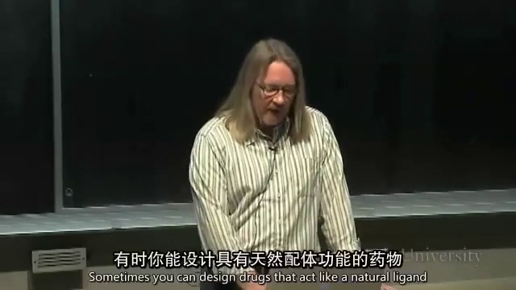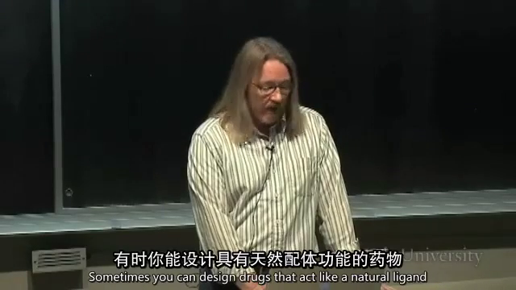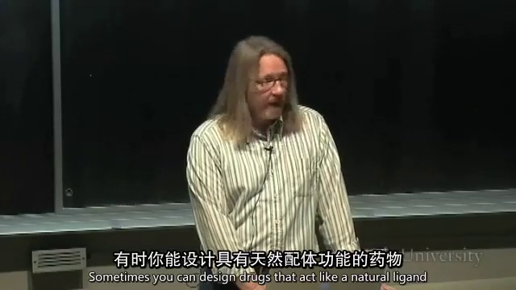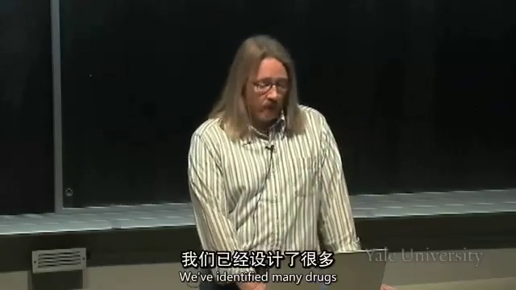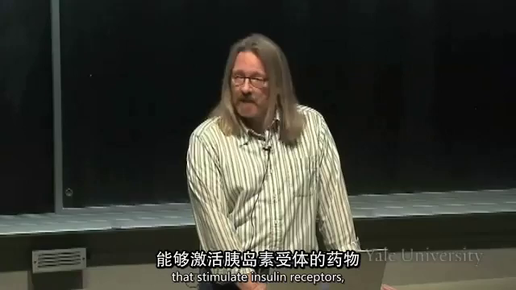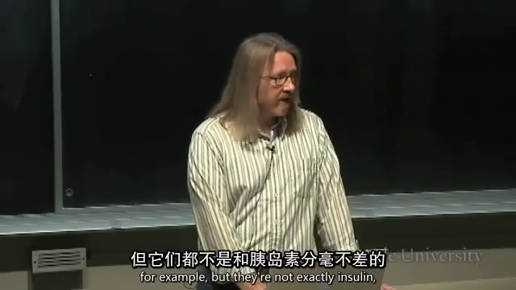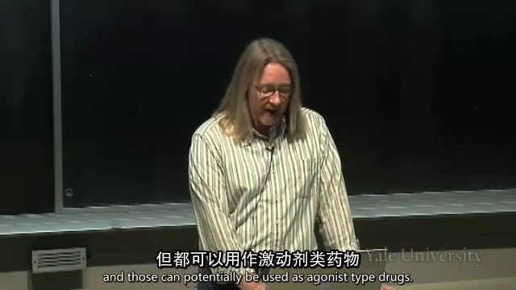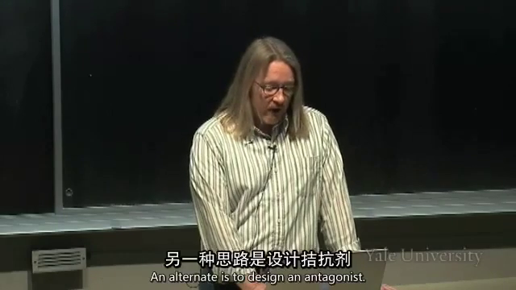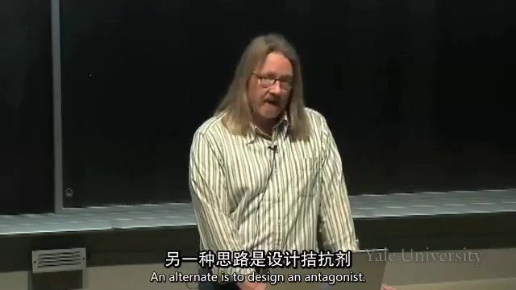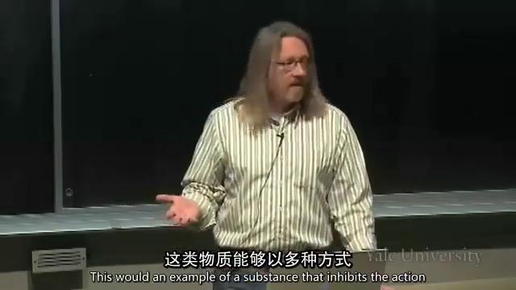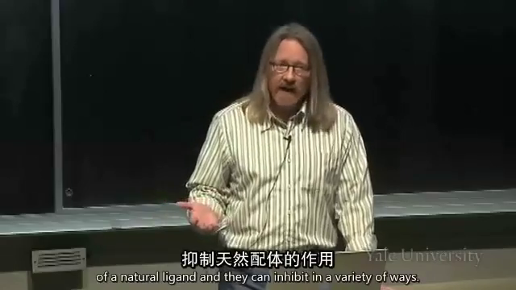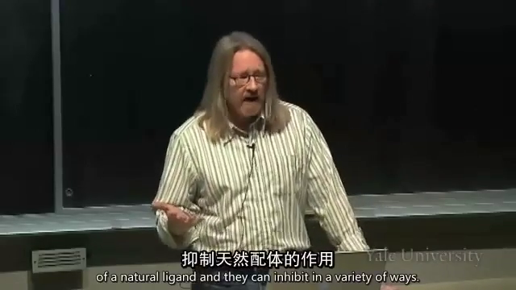Right? But sometimes you can design drugs that act like a natural ligand without being the natural ligand. And we've identified many drugs that stimulate insulin receptors, for example, but they're not exactly insulin. And those can potentially be used as agonist-type drugs. An alternate is to design an antagonist. And this would be an example of a substance that inhibits the action of a natural ligand. And they can inhibit in a variety of ways.